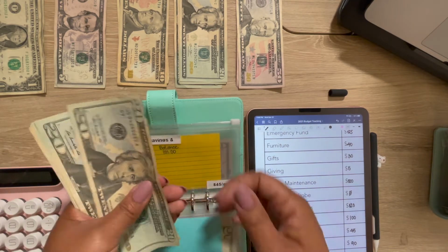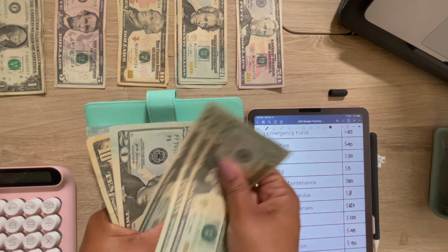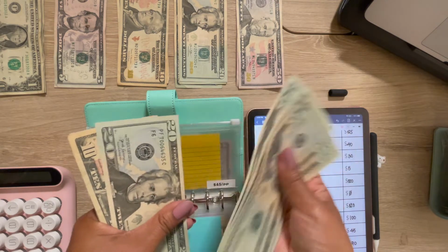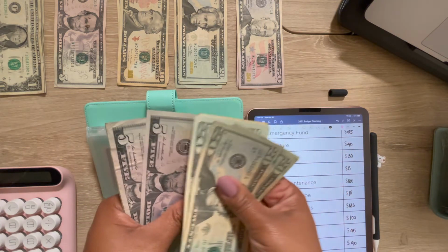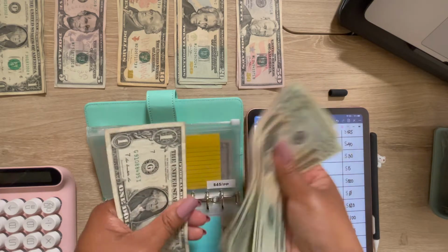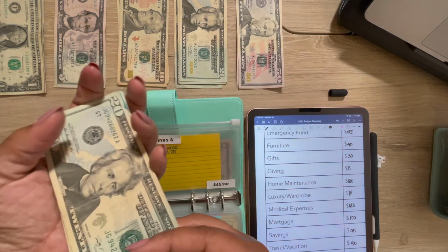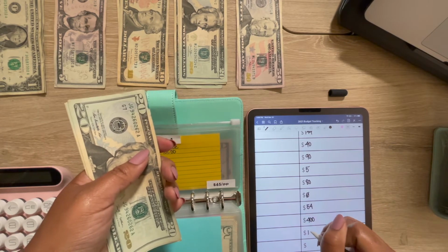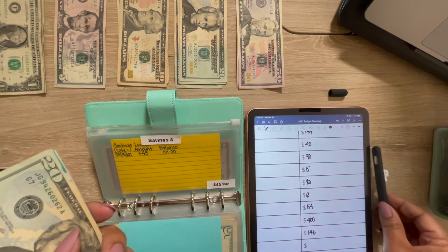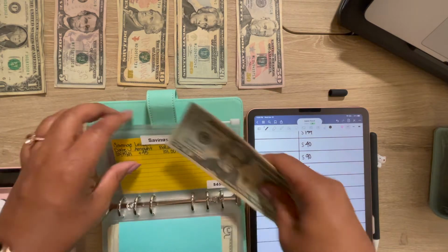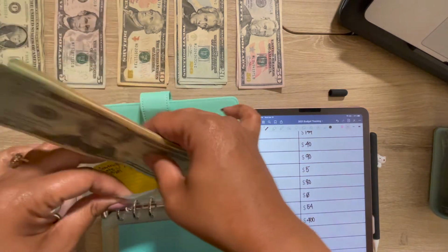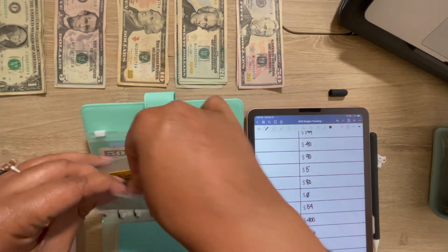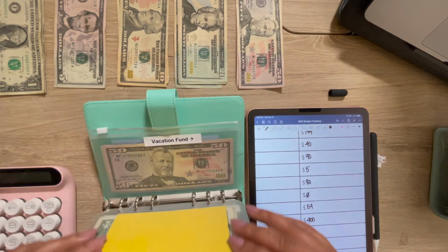So we now have 20, 40, 60, 80, 100, 120, 130, 135, 145, and 146. So we have $146 in our savings envelope. That is fantastic. And again, this is just one of 4 savings accounts at this point. Really trying to put that money to the side.